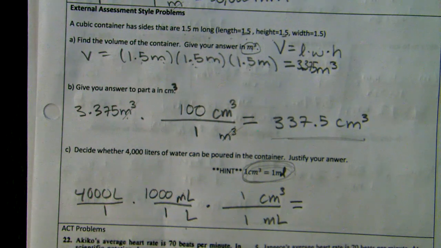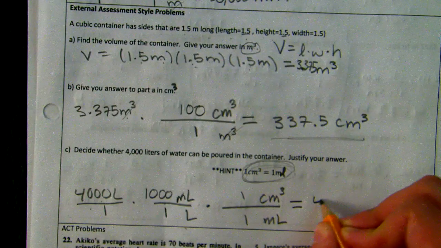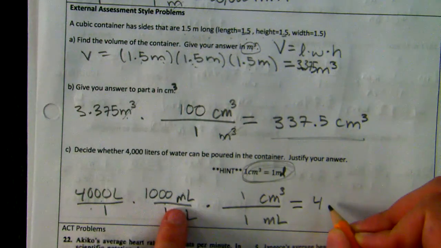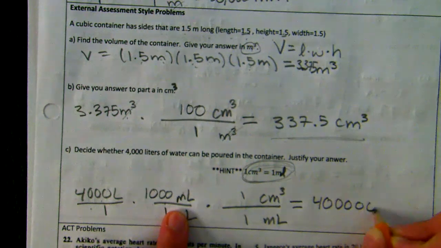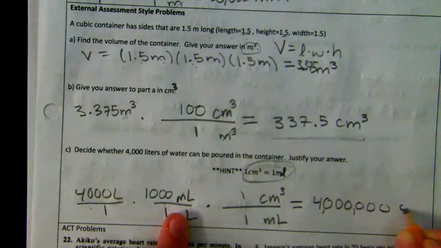So let's do some math. Looking at this, we see that everything in our denominator is 1. So that means I can just multiply across with my numerator. So I'm going to take 4,000 times 1,000 times 1. So 4,000 times 1,000 is going to give me a lot of zeros. So 4 with 6 zeros, which is going to be 4 million centimeters cubed.